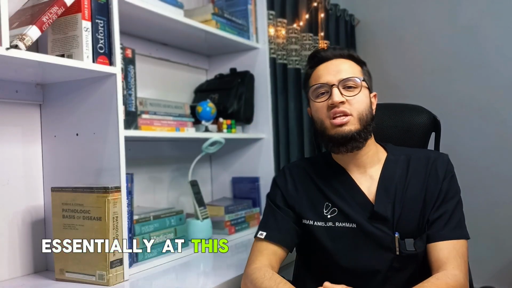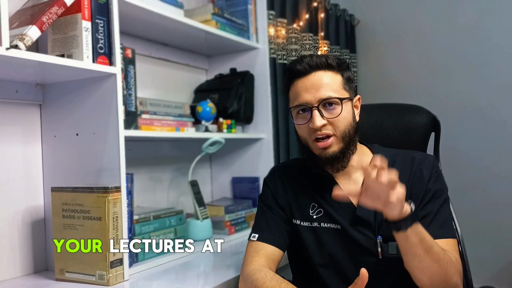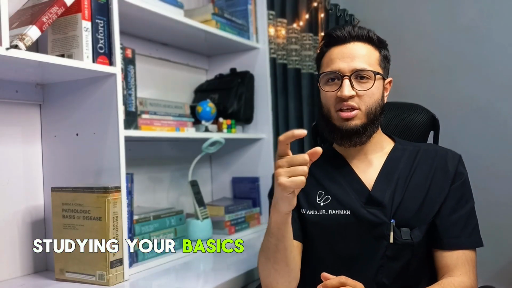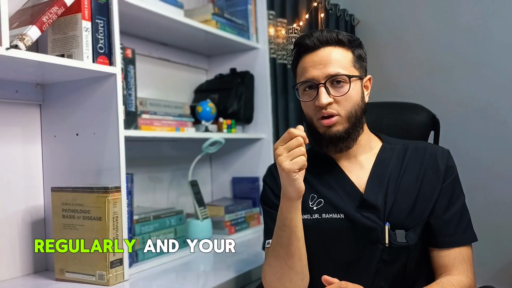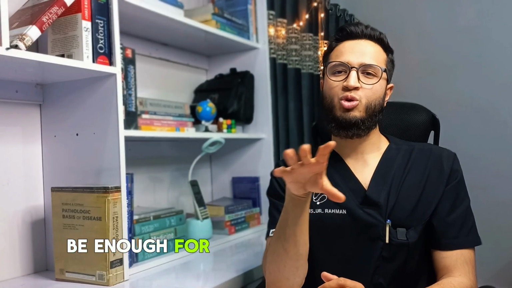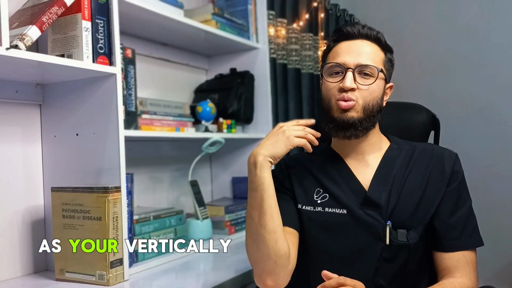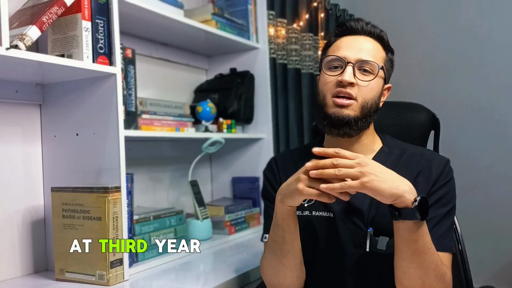But essentially, at this level, at third year MBBS, if you take your lectures at your institute and you are taking notes and you are attending your wards regularly, I think that will be enough. And if you are studying your basics regularly and your basics are very strong, then that will be enough for you to ace your vertically integrated subjects at third year level. So this was about the books.